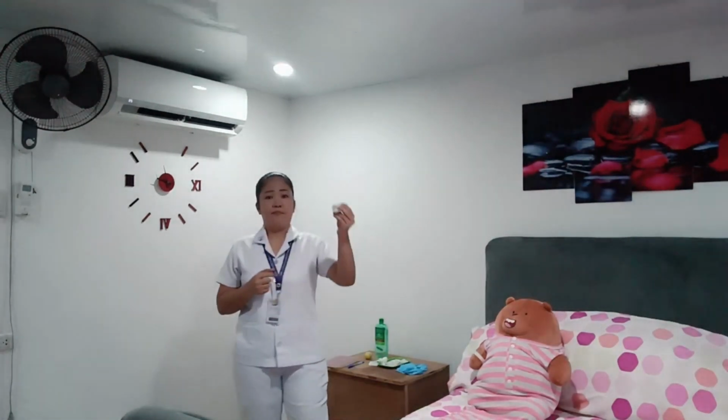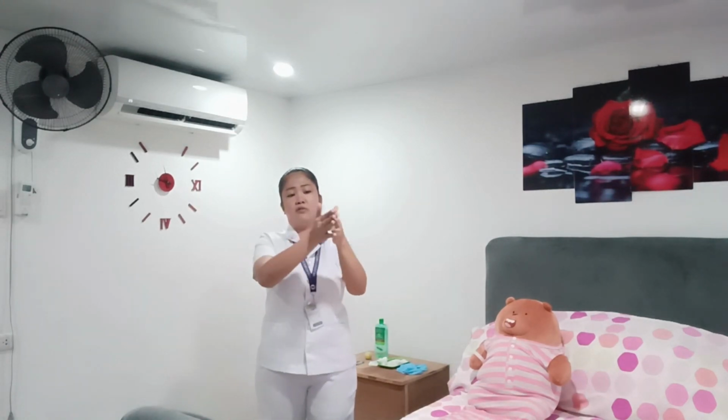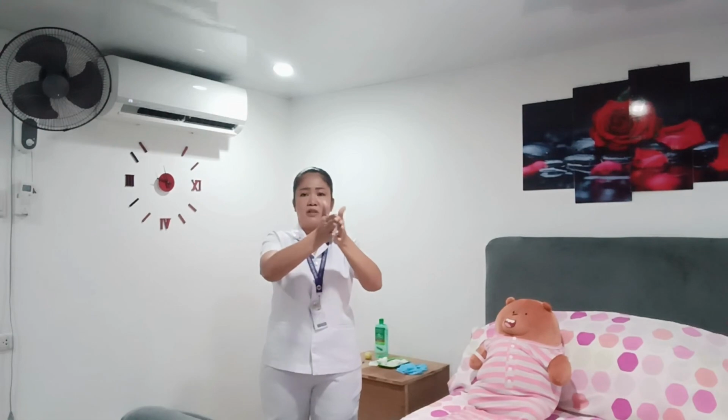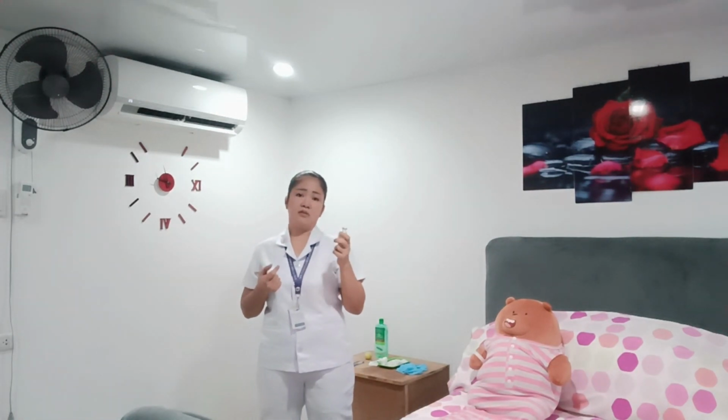Take note, if you're mixing the meds or the vials, you don't have to shake it like this. You cannot shake your medication like this, as it could possibly fall. Instead, use both palms and do it like this, just rotating it. Remove the cap on the vial, which mine is already removed. So what I should do is clean it with antiseptic from inside to outside in a rotating or circular motion.